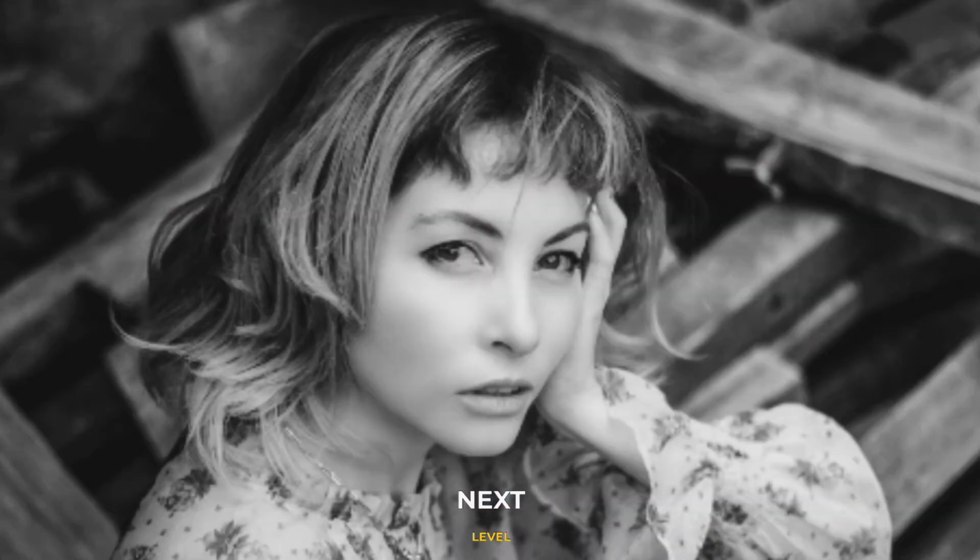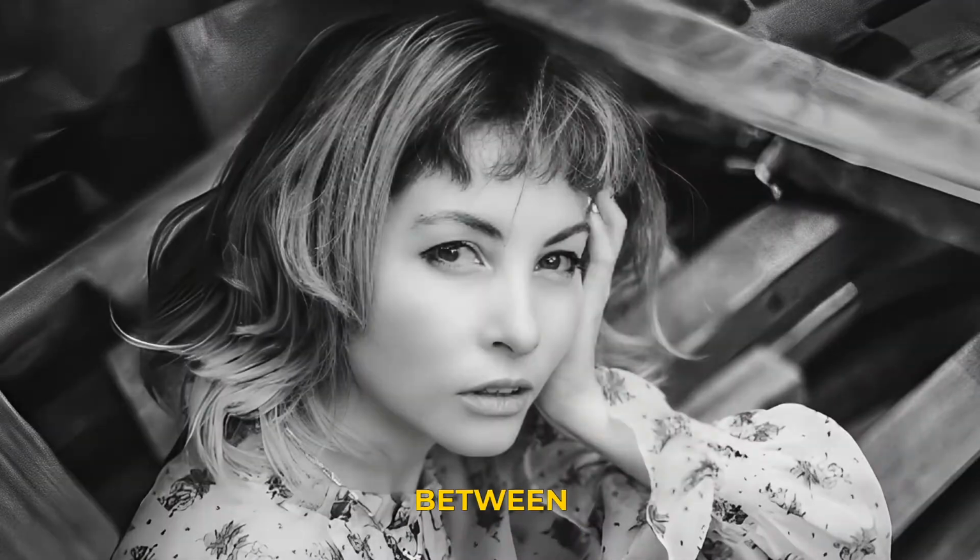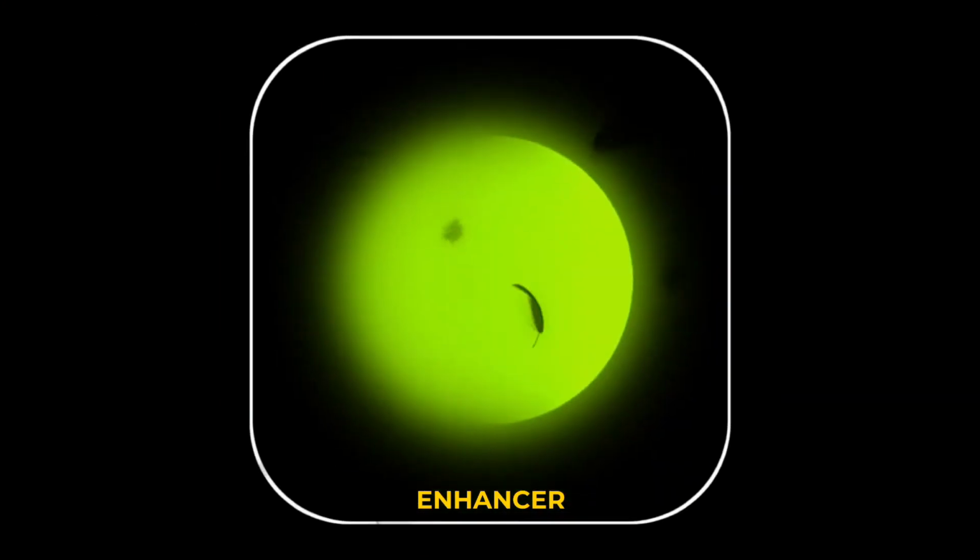Enhance low quality, blurry and shaky photos to the next level. I'm going to show you the best apps in action, a comparison between some of the best photo enhancer apps.